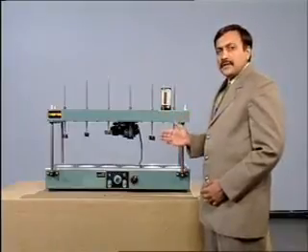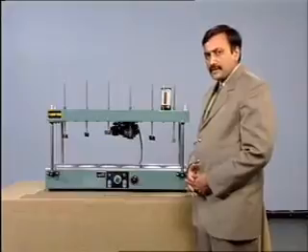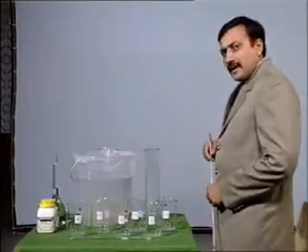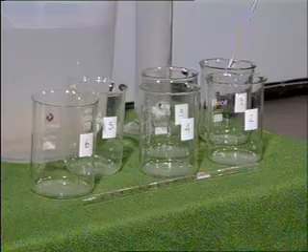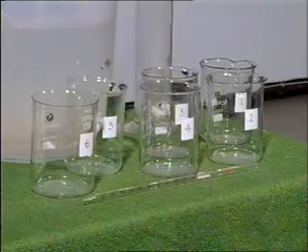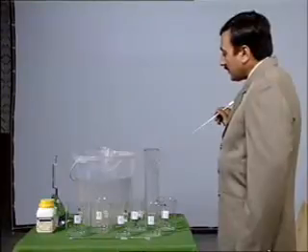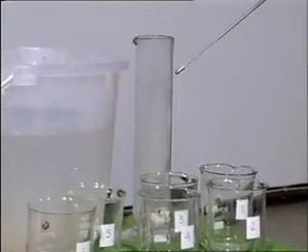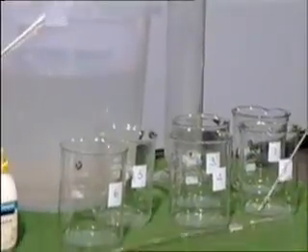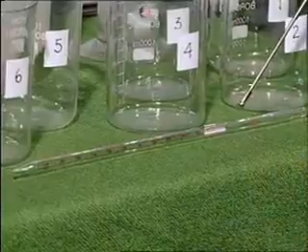In addition to the apparatus, we require some glasswares. We need 6 glass jars, each of capacity 1 liter, a measuring cylinder of capacity 1 liter, and a pipette of capacity 10 ml or higher.